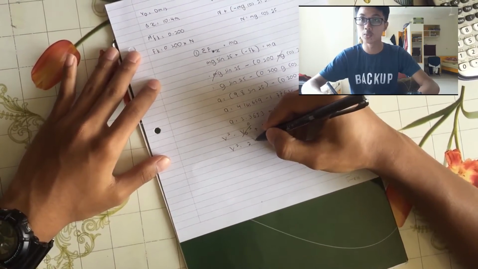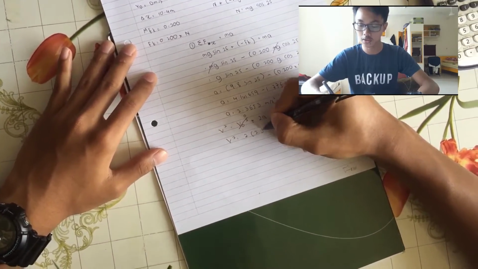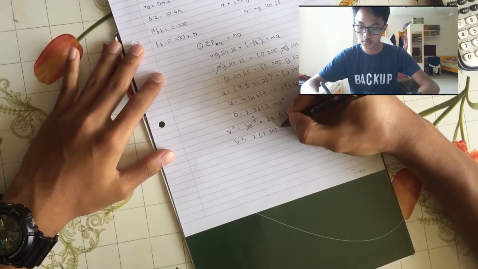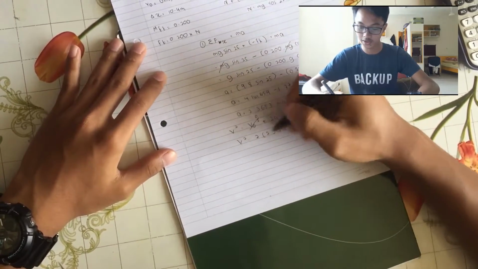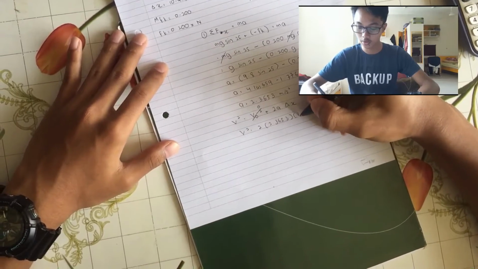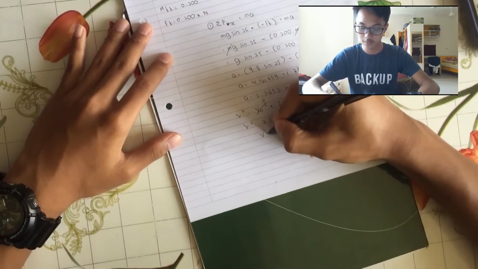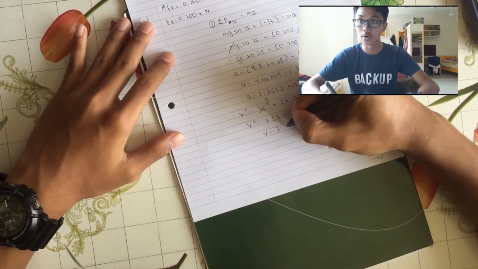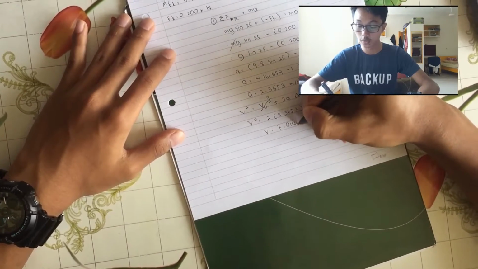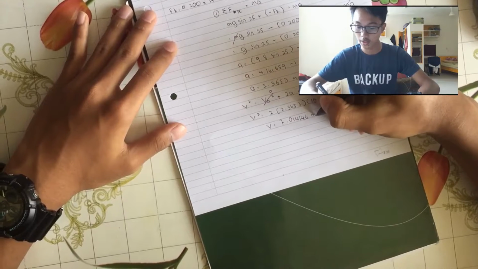V squared equals 2 times 2.3653, which we take from the acceleration here, times 10.4, and then we get the final velocity, which is 7.014146 meters per second.